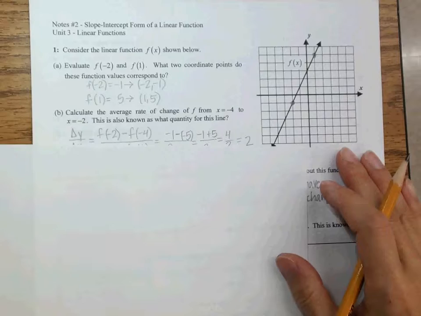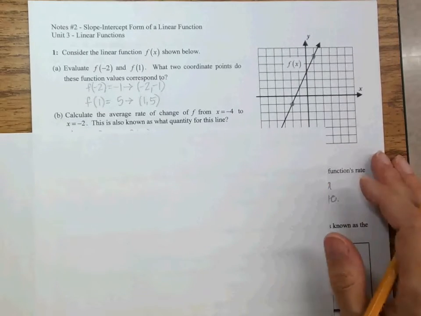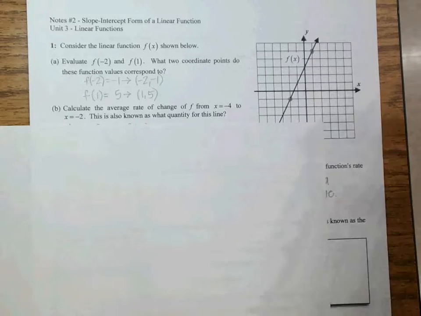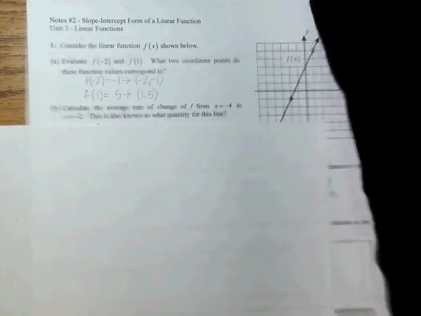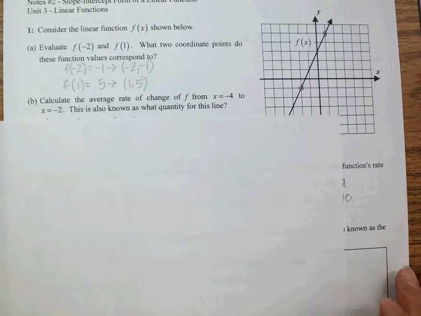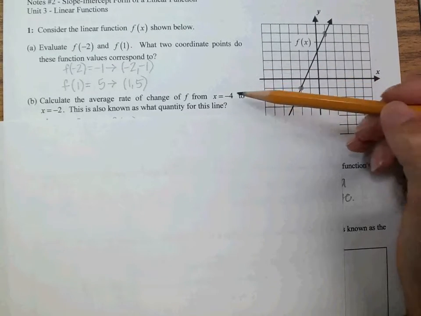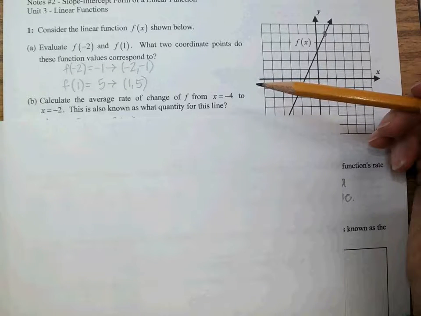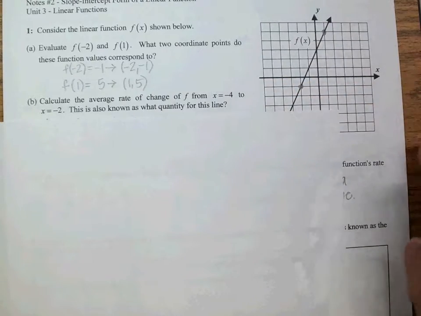Okay, the next thing that we're going to do is talk about how we calculate the average rate of change. I'm going to try and focus in here real quick, see if this helps. Okay, the average rate of change of f from x equals -4 to x equals -2. And then we're also going to answer the question, this is also known as what quantity for this line.